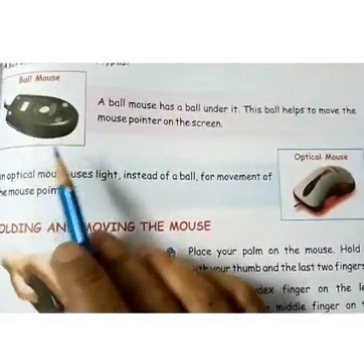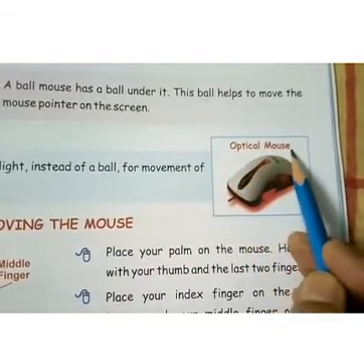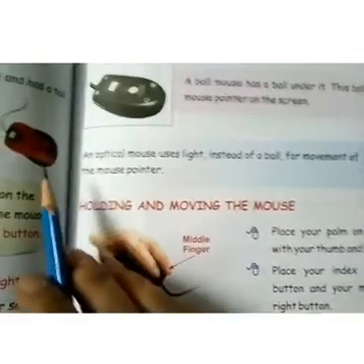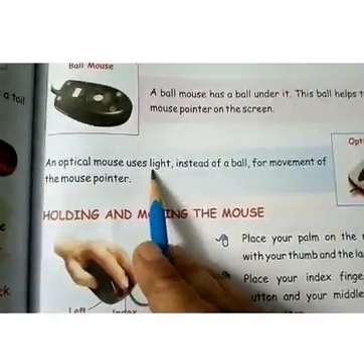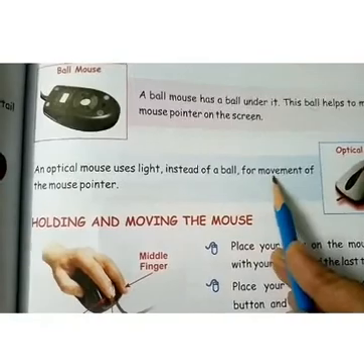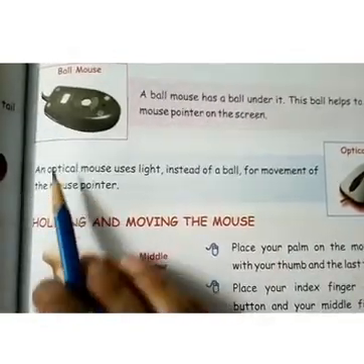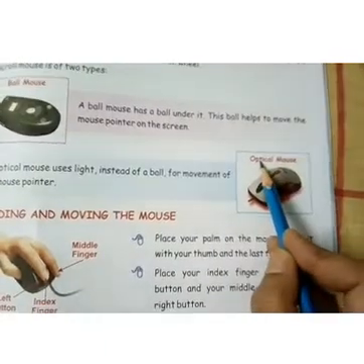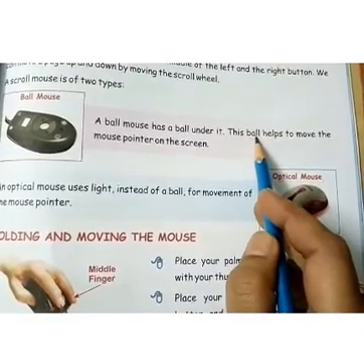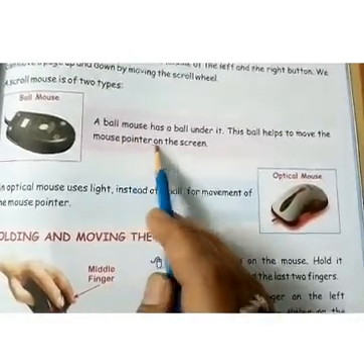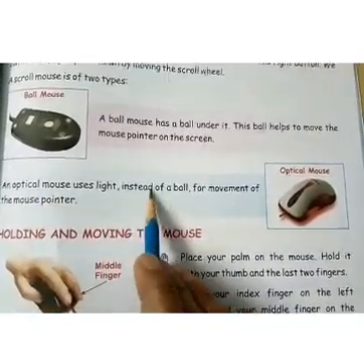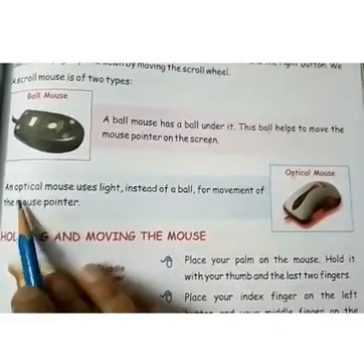The next type of scroll mouse is optical mouse. An optical mouse uses light instead of a ball for movement of the mouse pointer. So what is the difference between a ball mouse and an optical mouse? A ball mouse uses the ball to move the mouse pointer on the screen, whereas an optical mouse uses light instead of a ball for the movement of the mouse pointer.